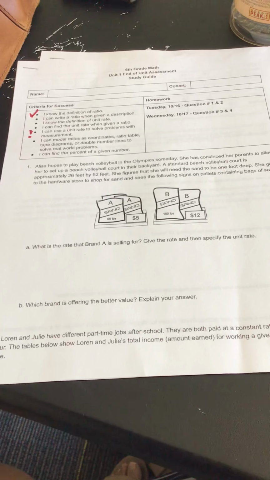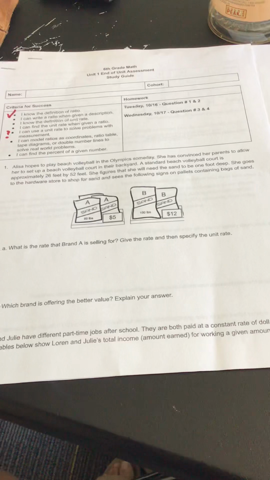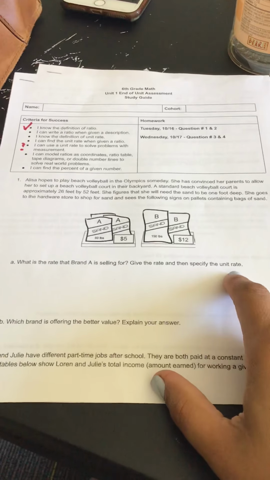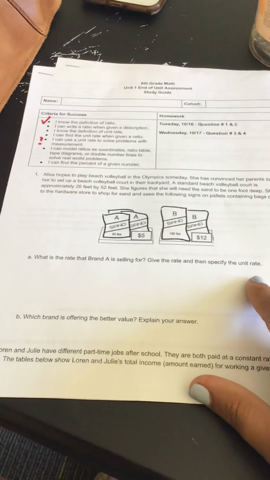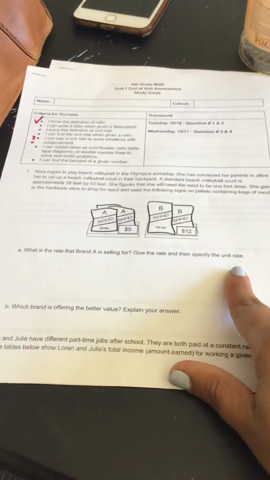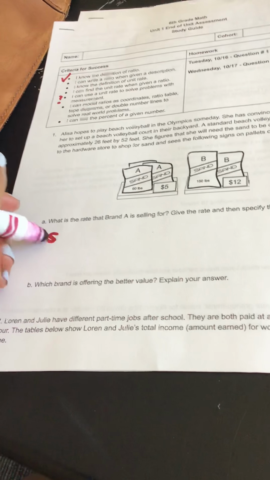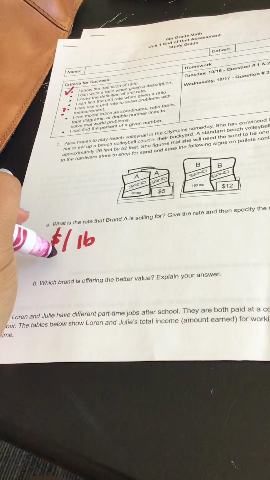Okay, cool. What is the rate that brand A is selling for, and what is the rate then specific to the unit rate? So you have to know what a unit rate is. So again, over here, if it asks you the definition, if you don't know what this definition is, that's going to be really hard for you. So I'll tell you the rate, and I'm going to let you calculate the unit rate, okay? So the rate would be how many dollars per pound. And then you should actually have a dollar amount per pound.